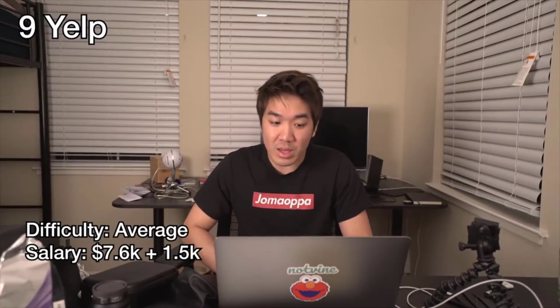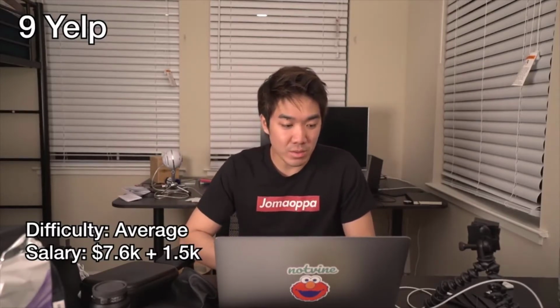That is pretty good. I think Yelp is usually higher than Google and Microsoft because they're a little bit smaller, so they have to stay competitive by giving you more money. So yeah, the salary is pretty damn good. And then prestige, I think Yelp is pretty much mid-tier.